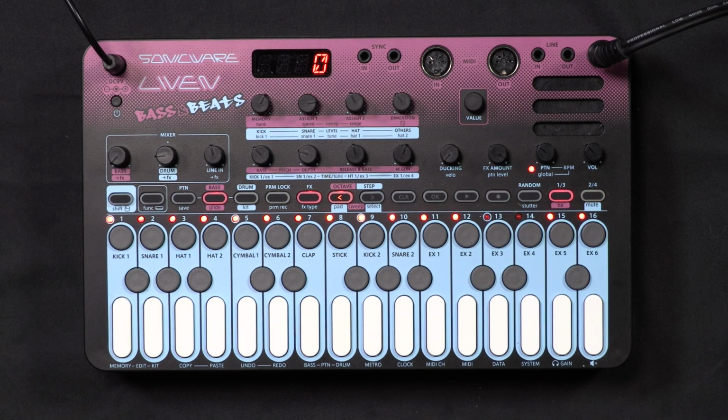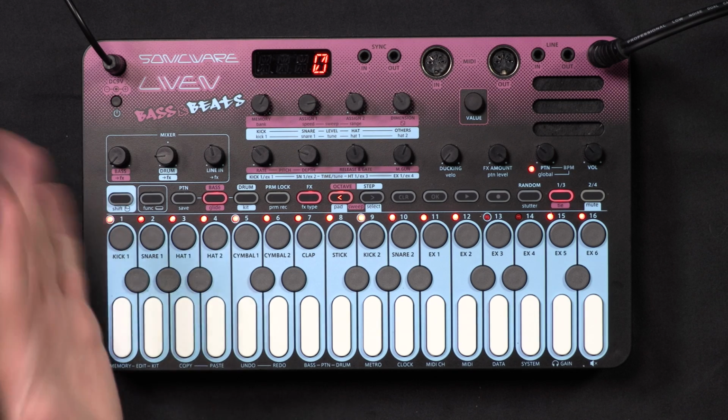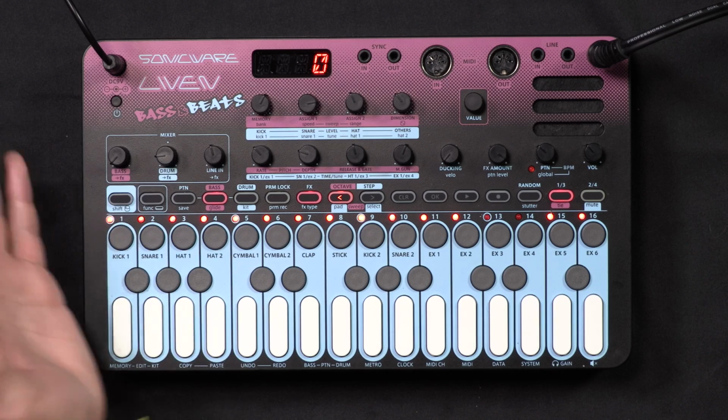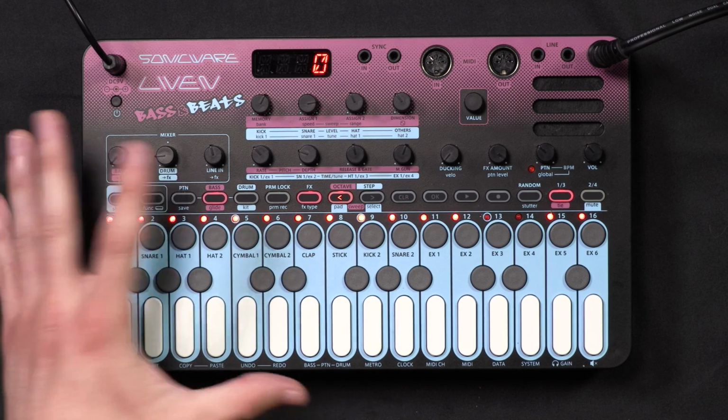So this was a quick overview for this machine, the LIVEN Bass and Beats. I hope you liked it. I will come back later with a lot more complete review/tutorial. I will talk a lot more in details about all the functions and effects and modes that this machine has.